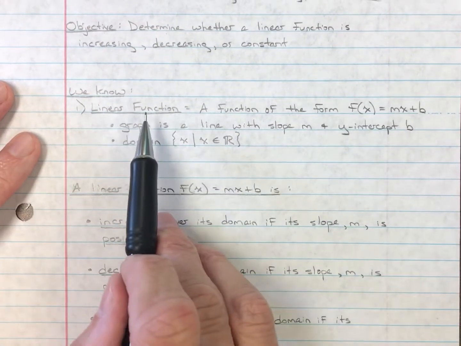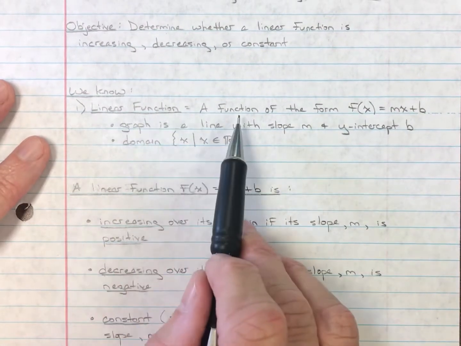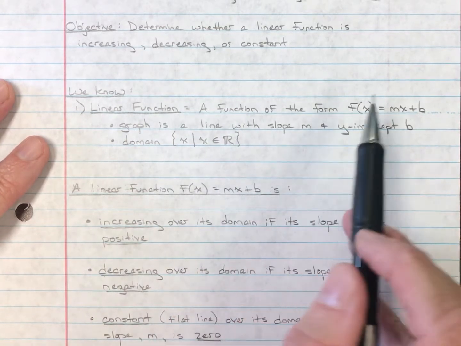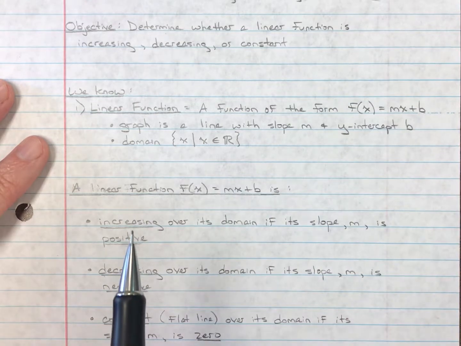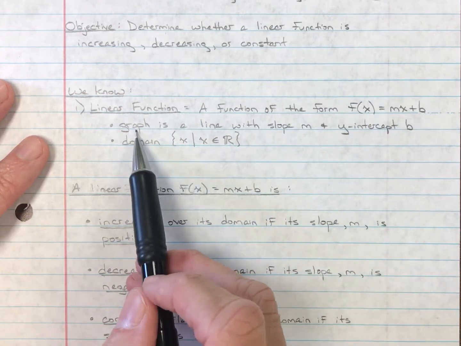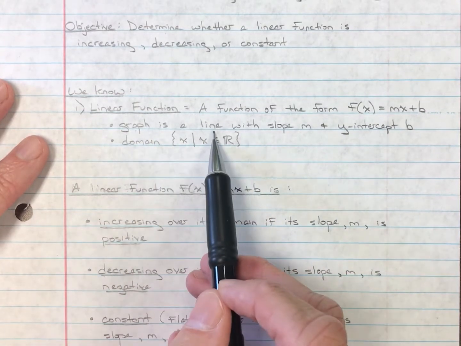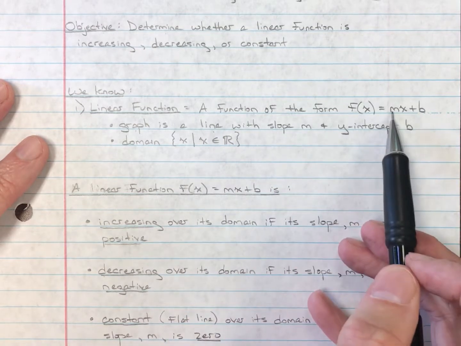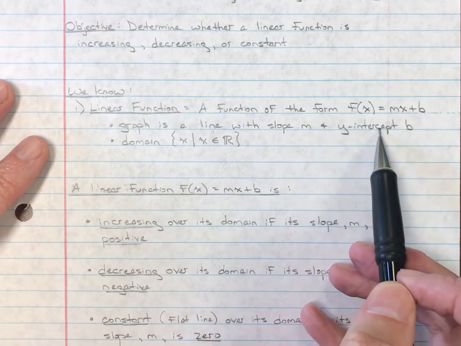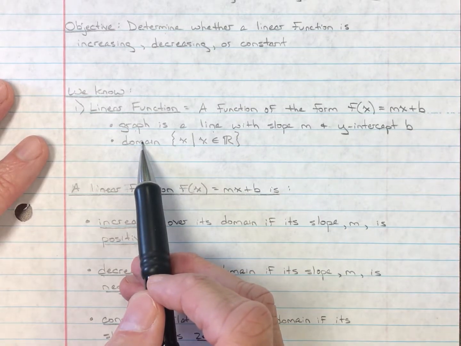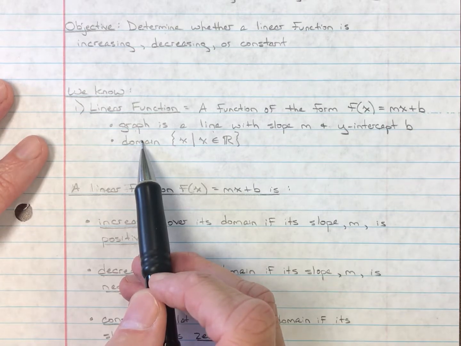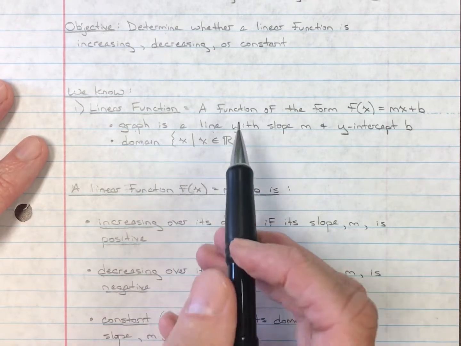We know what a linear function is. A linear function is a function of the form f of x equals mx plus b. The graph of a linear function is a line. The slope is m, the y-intercept is b, and the domain of a linear function is all real numbers, everything from negative infinity to positive infinity.